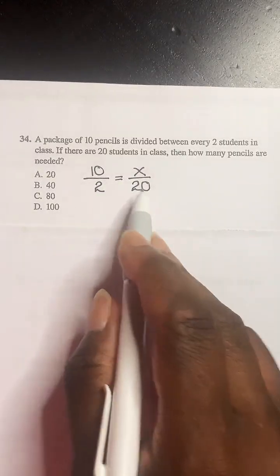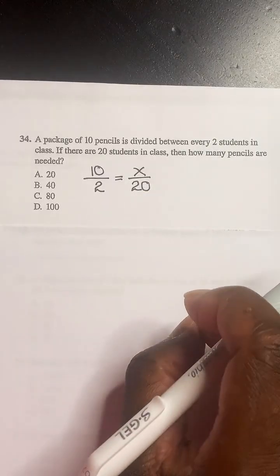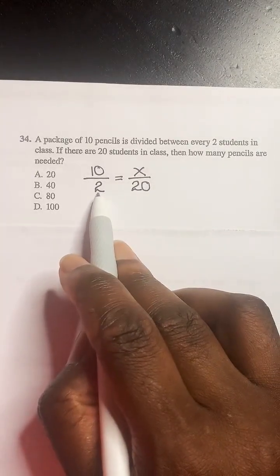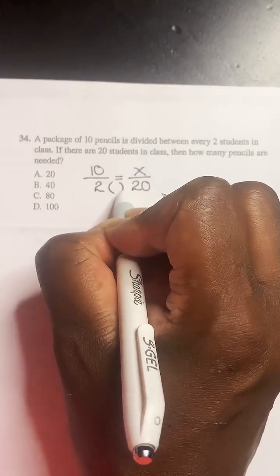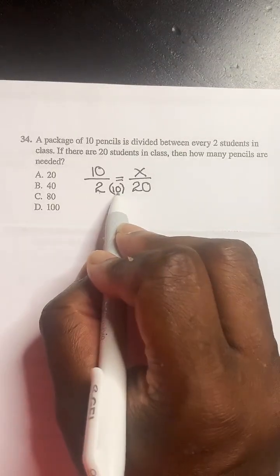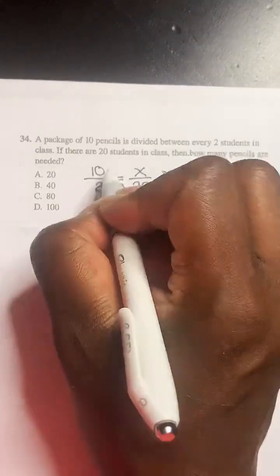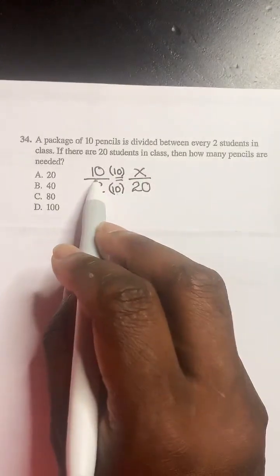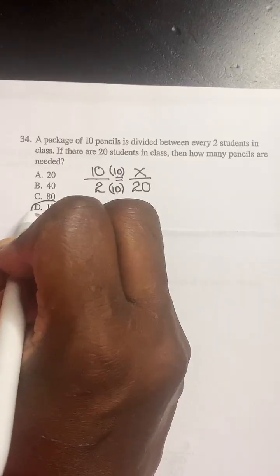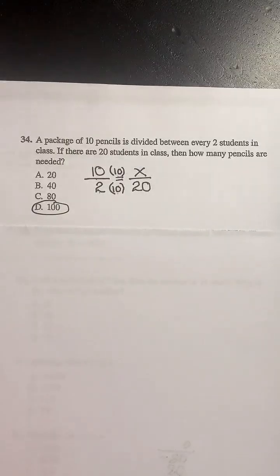Yes, we could cross multiply, but here's another thing you can look at. How do I get from 2 to 20? Well, I can multiply that by 10. If I multiply the 2 and the 10 to get 20, that means I can multiply the numerator by 10. And 10 times 10, that gives me 100.